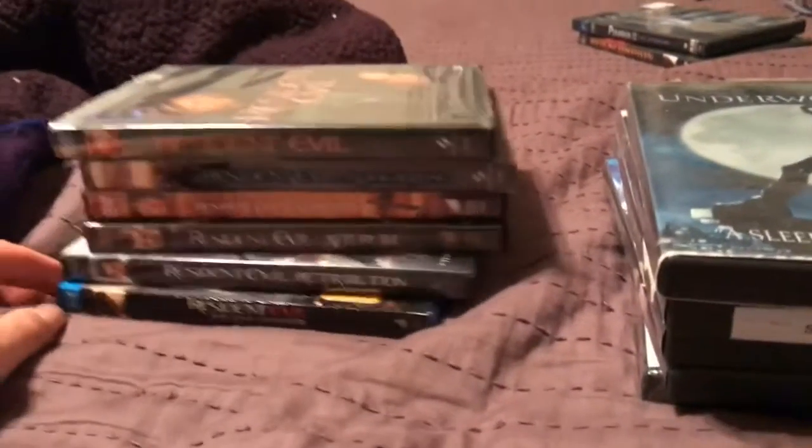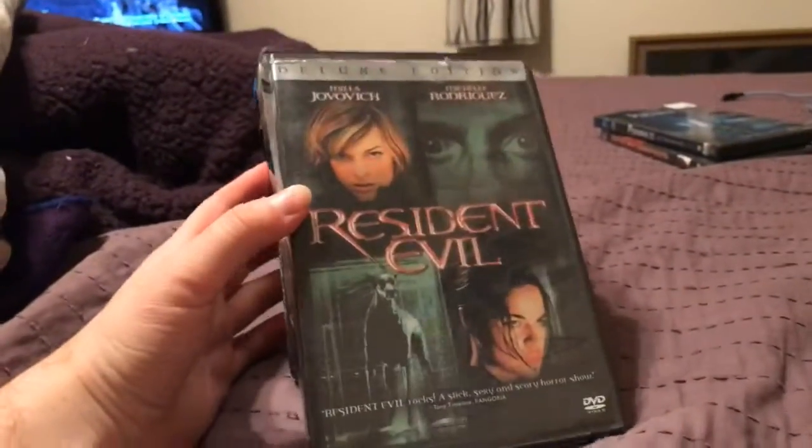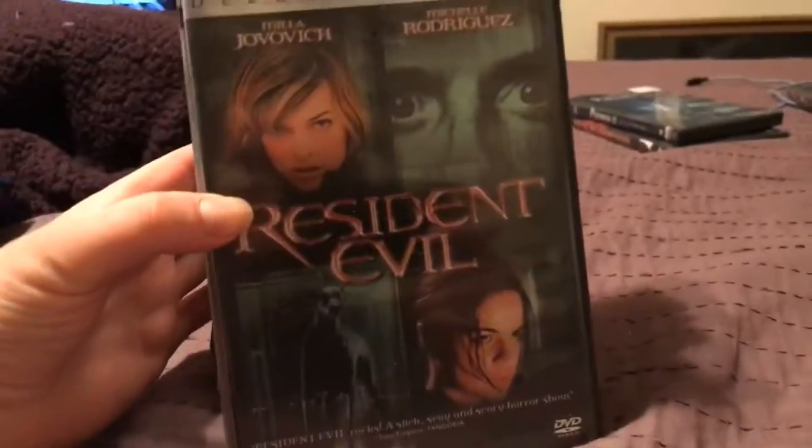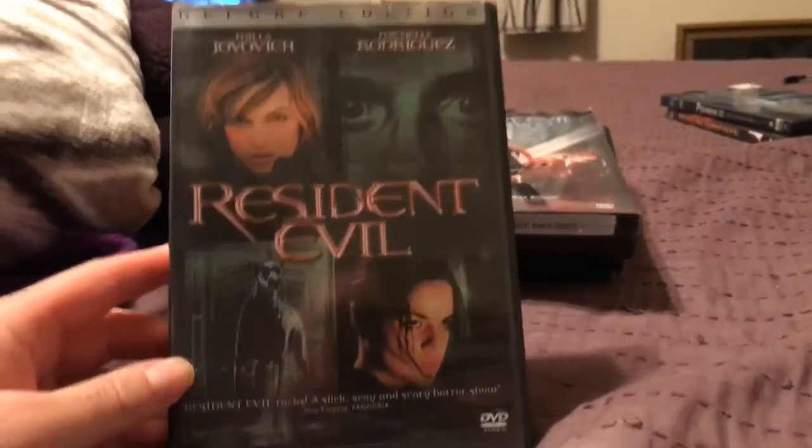I've been playing these movies for a while, so first I'm going to push these movies out of the way, and we're going to start. I said I'd review the Resident Evil movies, so here they are. We have the first Resident Evil film. These are the Paul Anderson films.